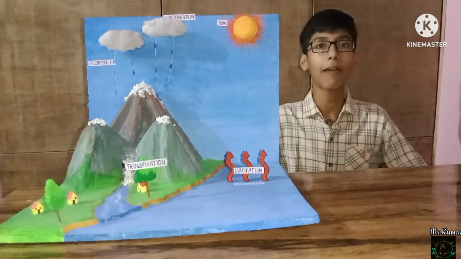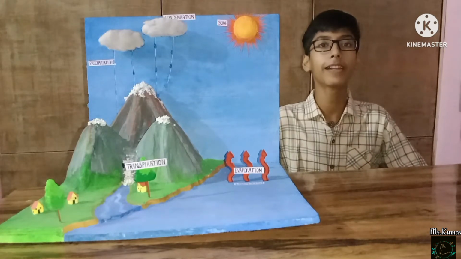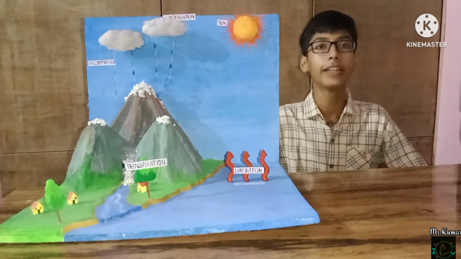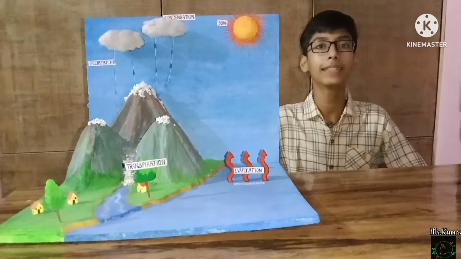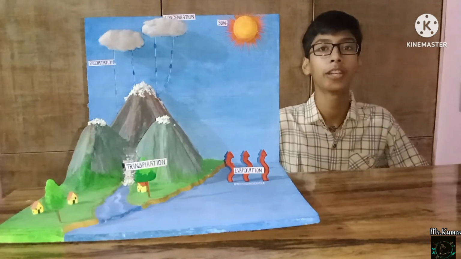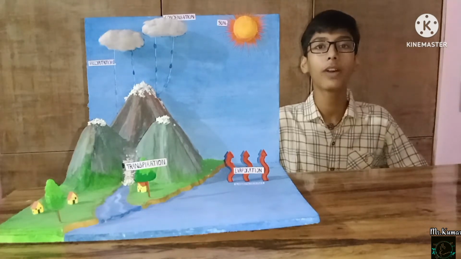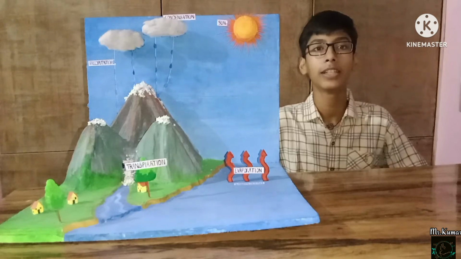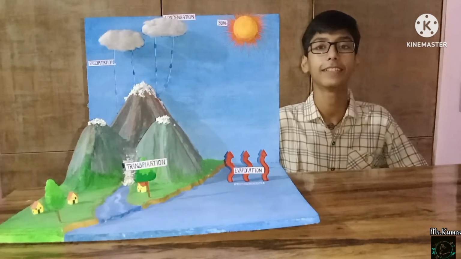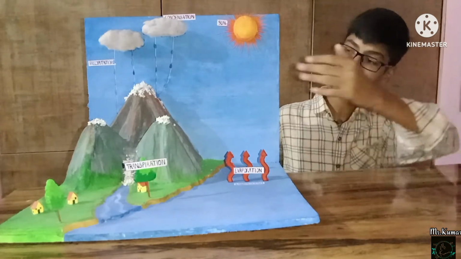In the second step, the water vapor rises up in the sky and goes higher and higher. They become little water droplets, and many water droplets gather together and mix with some dust and gases. They form as cloud. That's why we see the clouds. This is called condensation. You can see.